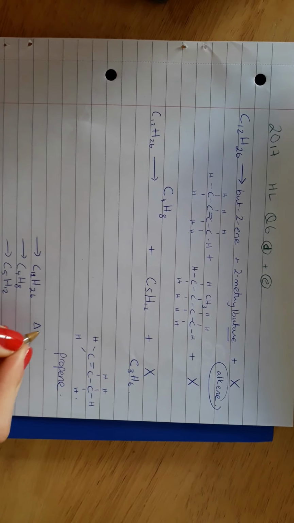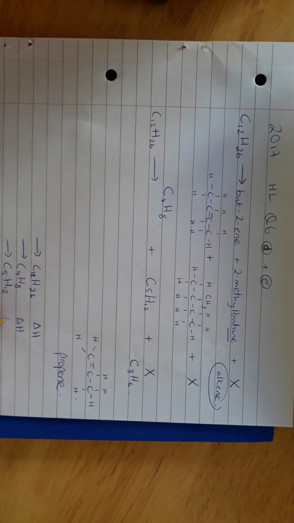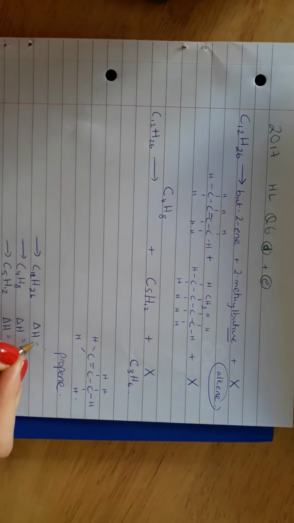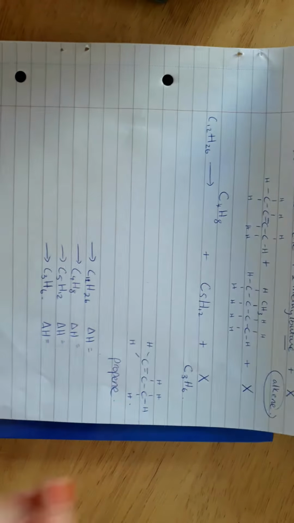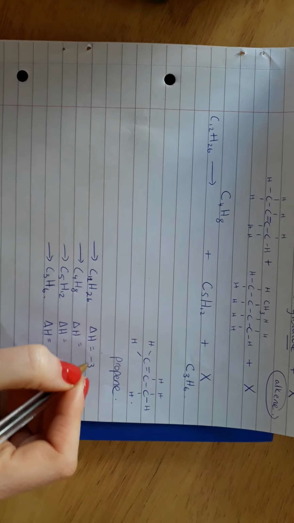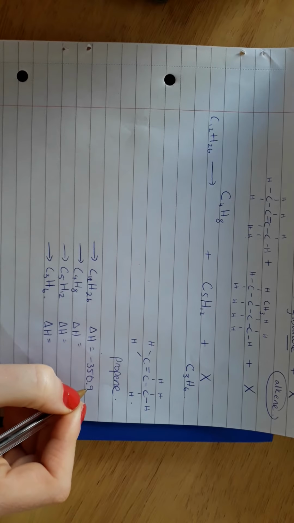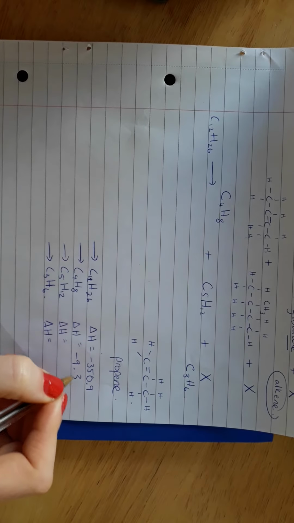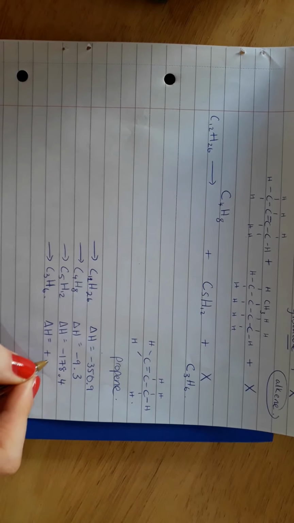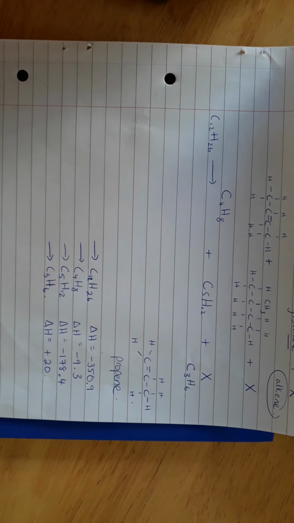So in the question, they've given you via words the 4 equations, but you have to generate the 4 equations yourself. The delta H's here respectively are minus 350.9, minus 9.3, minus 178.4, and plus 20. And all of them obviously are in kilojoules per mole.